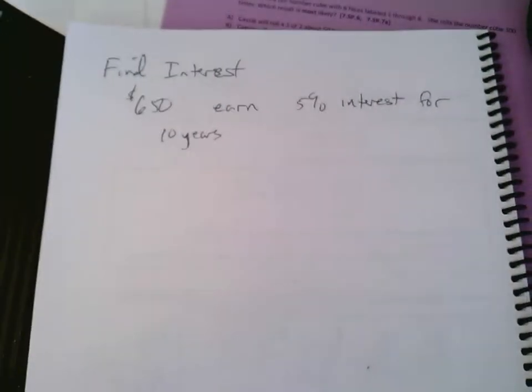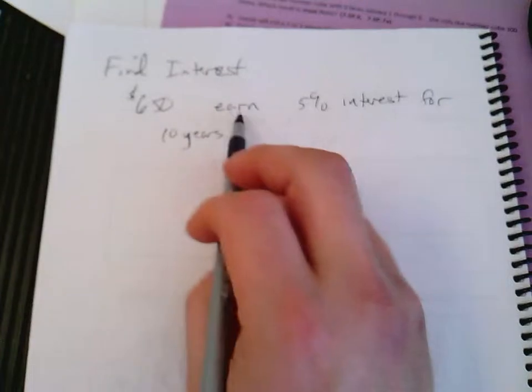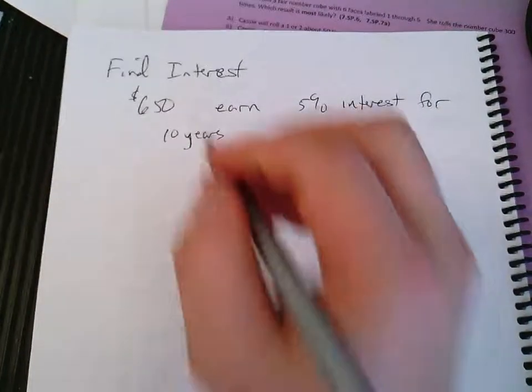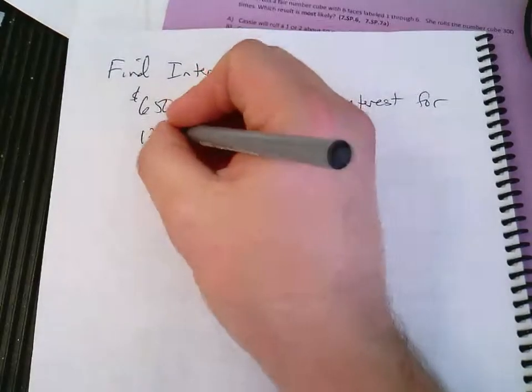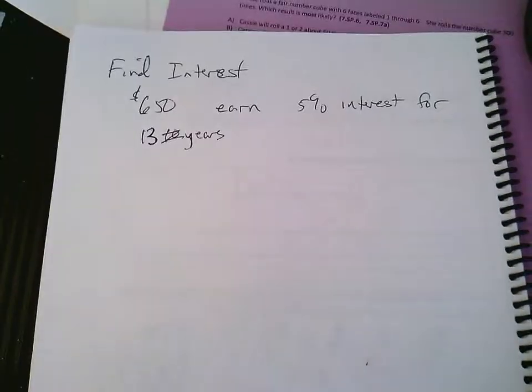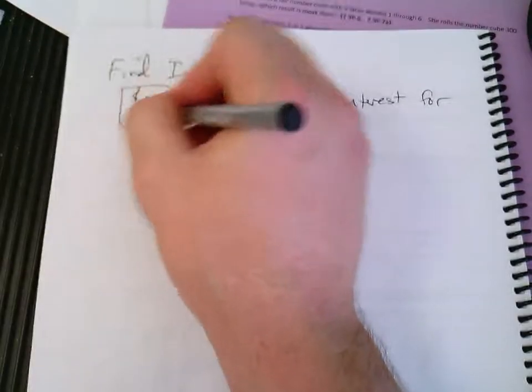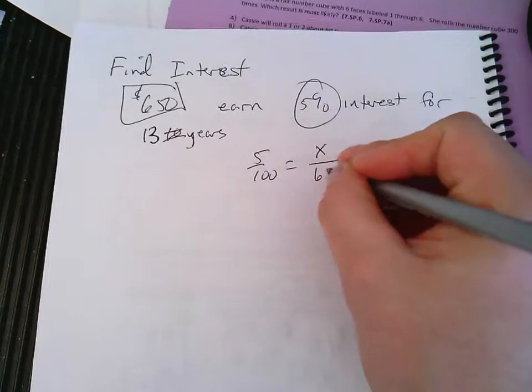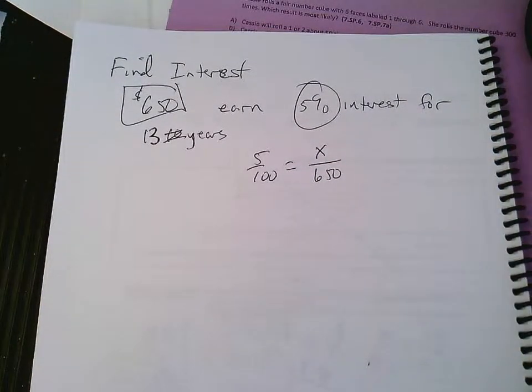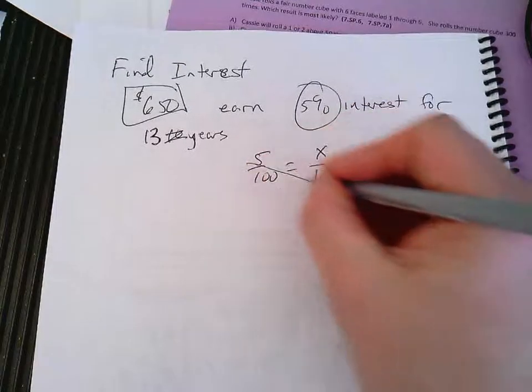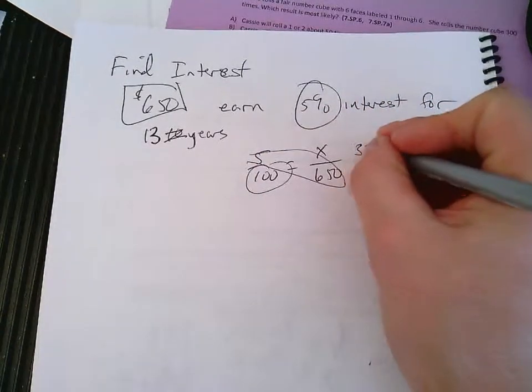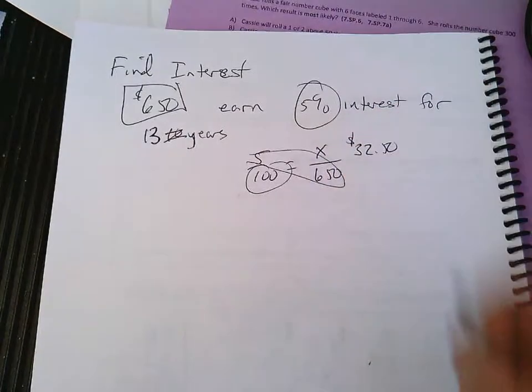All right, let's go back to the one I'm working on. Find interest: $650, you earn 5% interest for 10 years. Actually, let's change this to 13 years, just because I don't want to do 10 again. So we're going to do 5 over 100 equals x over 650. Cross multiply, and I get $32.50. That's for 1 year.